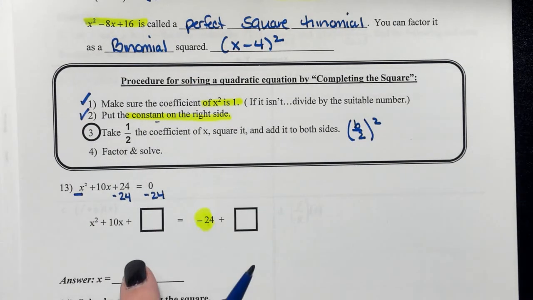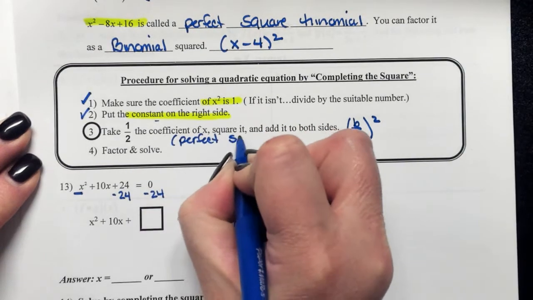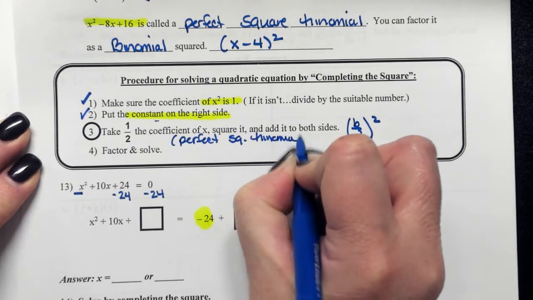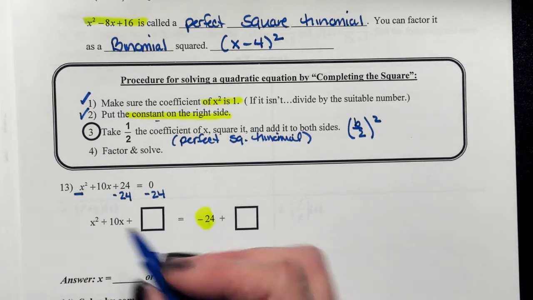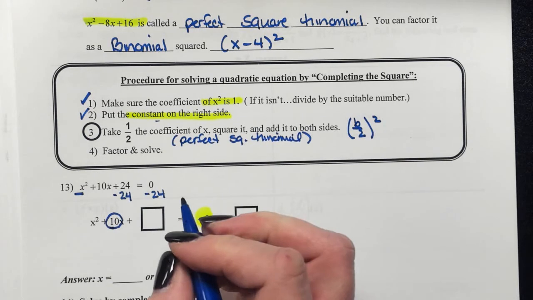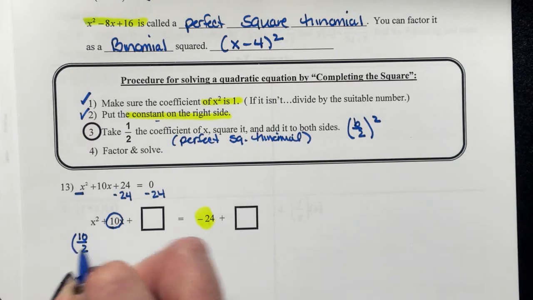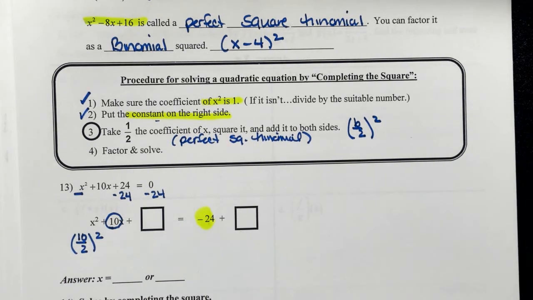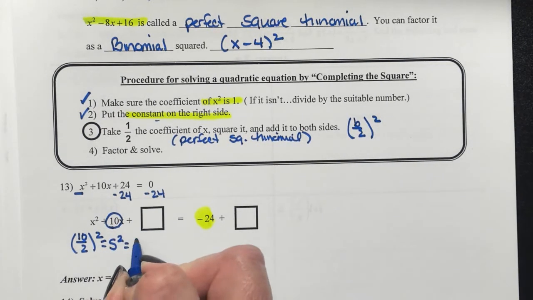Now, what you're actually creating in step 3 is a perfect square trinomial. That's the purpose of this formula. On the left-hand side of this equation, you want to figure out what number do I need to add here to create a perfect square trinomial. So the way you figure out this number is you take the number in front of x. In this particular case, it's a 10. And what you just need to remember about completing the square, it's 10 over 2, and you're going to square it. So what is 10 divided by 2? 10 divided by 2 is 5, and then 5 squared is 25.